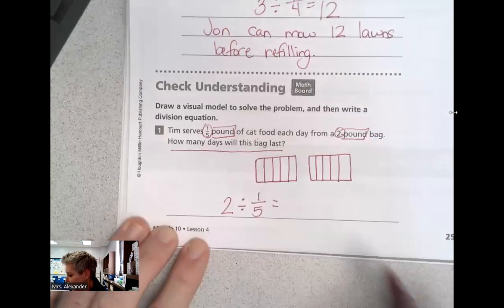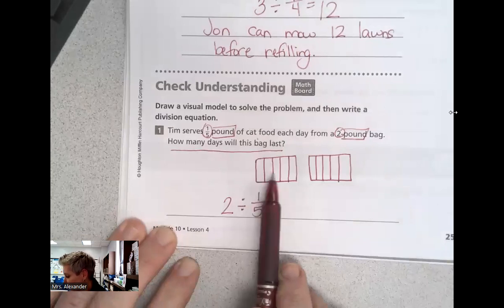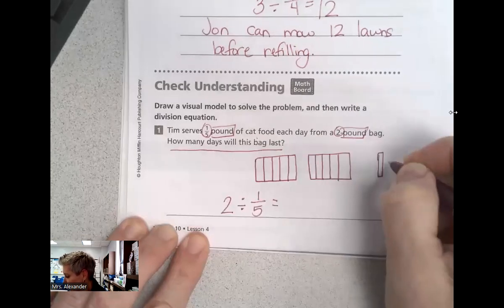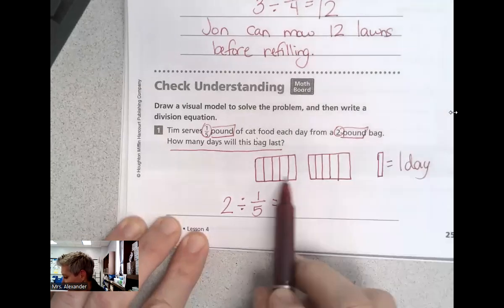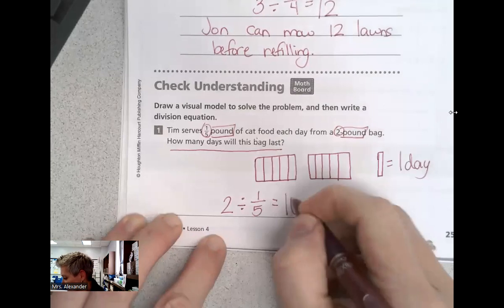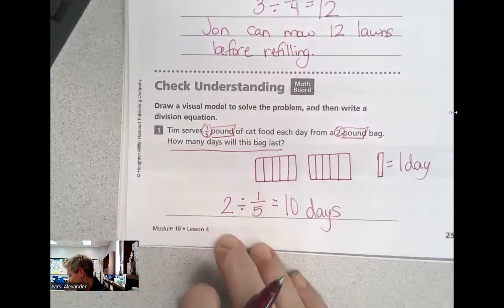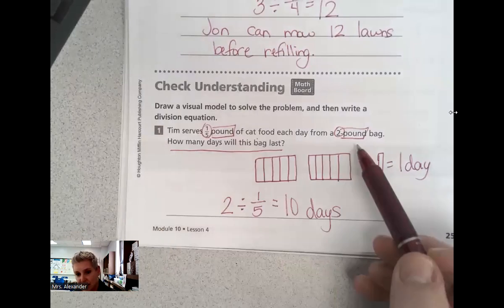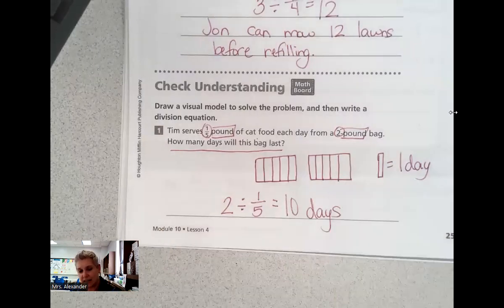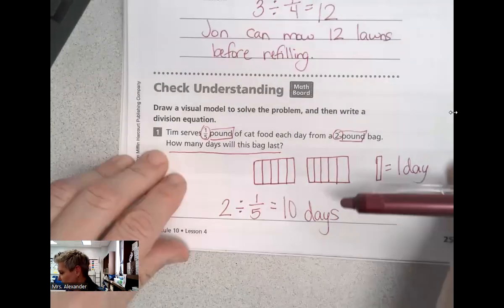And if I do that, how many days? Each of these sections will represent 1 day. So we have 5 and 5. So that bag should last him 10 days. Let's stop and think about reasonableness. Does it make sense that if he has a 2-pound bag and he's feeding 1/5 a day, is 10 days a reasonable answer? I think it is. Pretty good. All right. That was the check understanding.